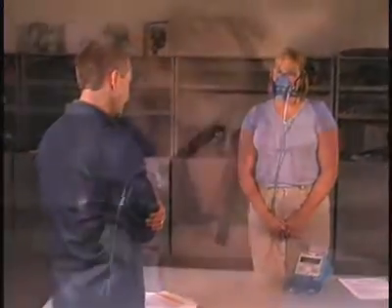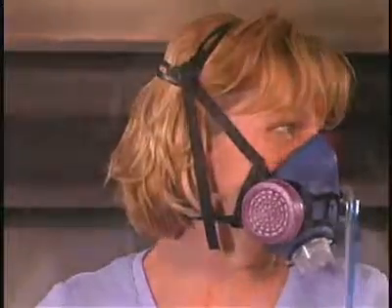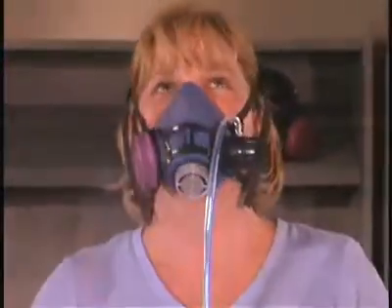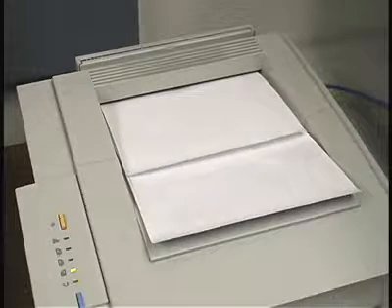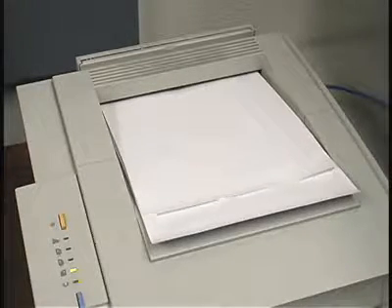The PortaCount test protocol consists of normal breathing, deep breathing, head movement side to side, head movement up and down, reading, grimacing, bending over, and normal breathing. A printout of the test results, including the overall fit factor, can be generated after completion of the test.